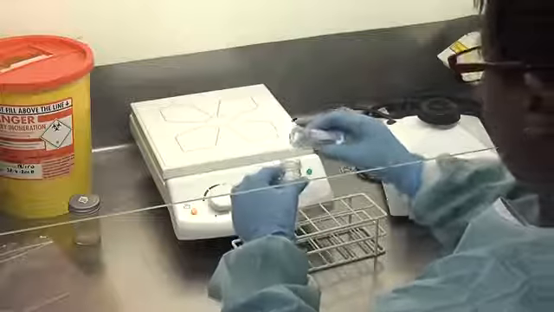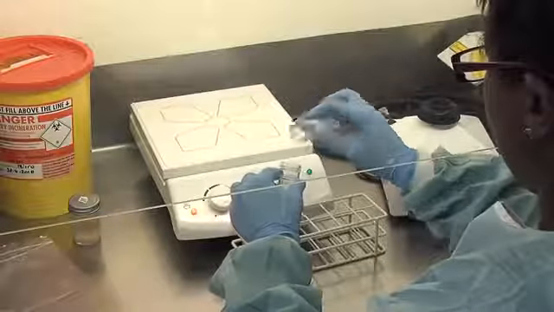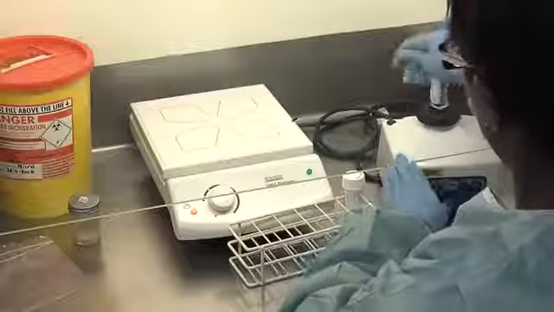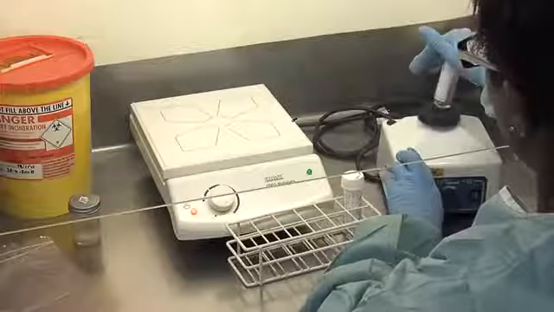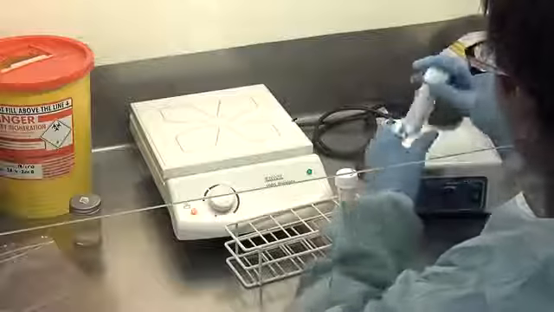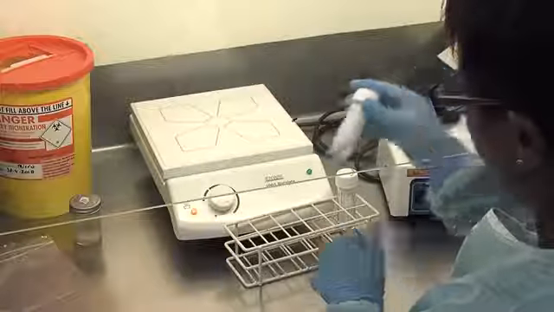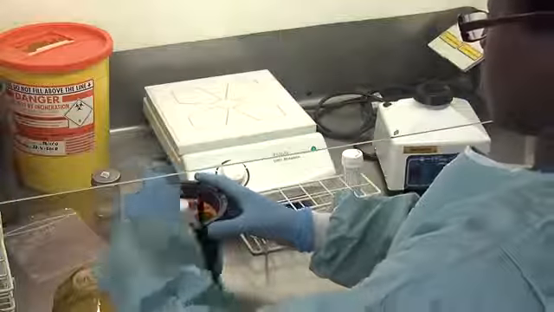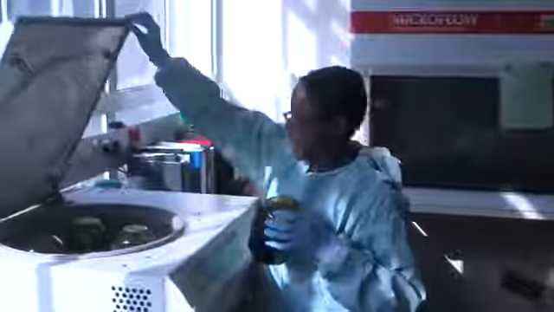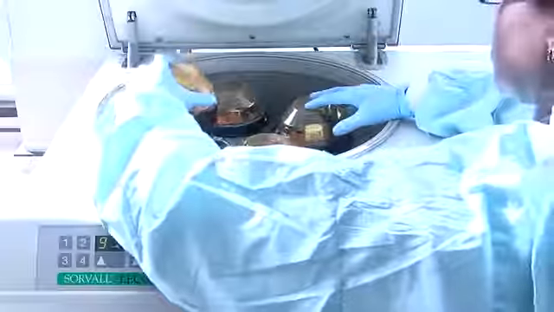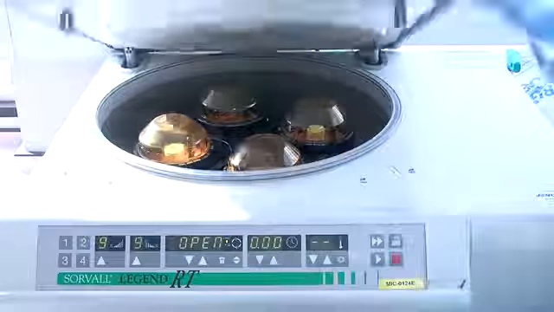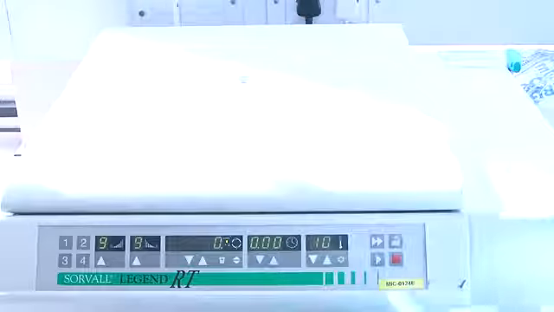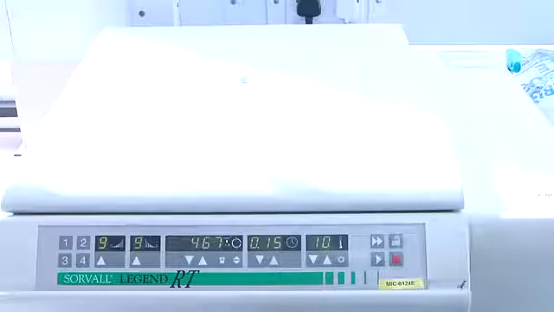An equal volume of sodium hydroxide is added to the sputum sample, mixed on a vortex mixer to emulsify, and then left to decontaminate for 25 minutes. After this time, the sputum and sodium hydroxide mixture is then centrifuged at 3000 G for 15 minutes. This is 3,730 revolutions per minute.